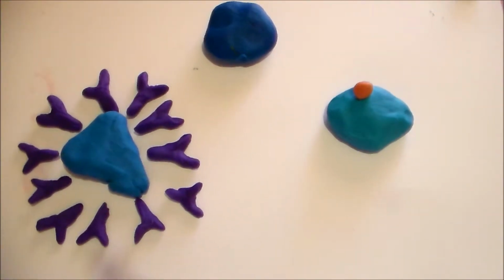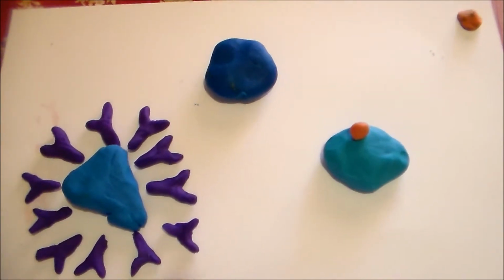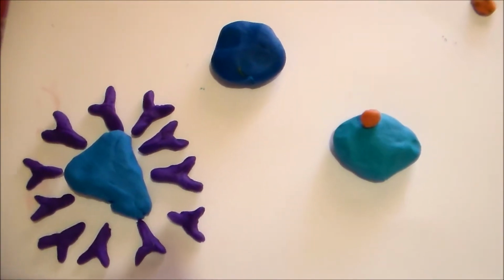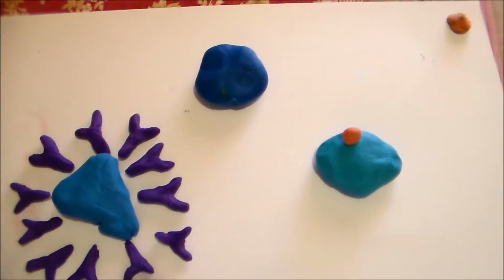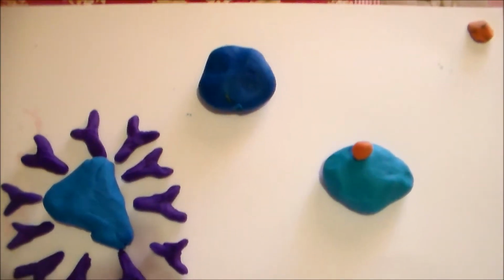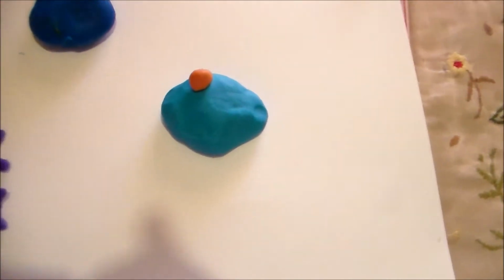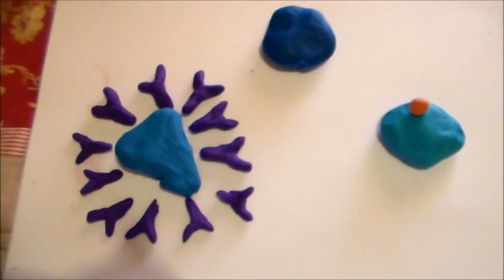Now, all of the processes that we have gone through to make the B cell activate and ready to go is called B cell activation. This is when the B cell starts to really kick in. Now, what they do is they divide into two different cells: plasma cells and memory B cells, both with different roles.